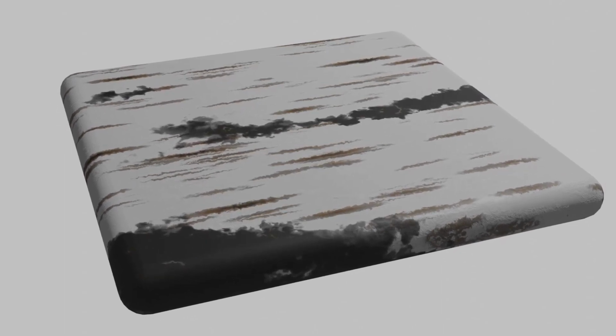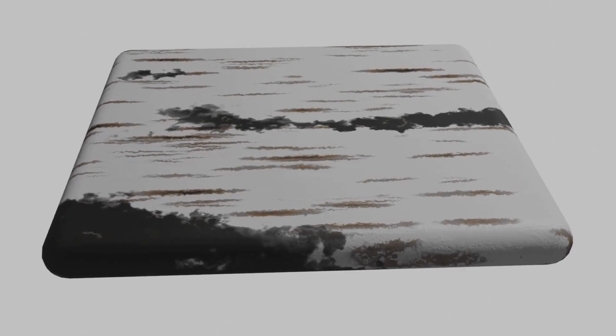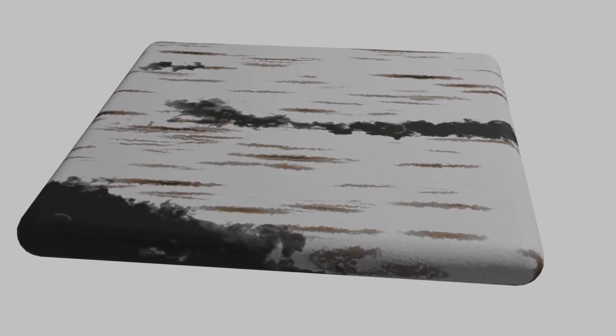In this video we're going to take a look at creating this procedural birch bark shader. I probably could have taken this a little bit further with the bump and roughness map, but I was pretty happy with it, and at this point my computer was starting to slow down, so I decided to stop it here. But let's take a look at how I did this.